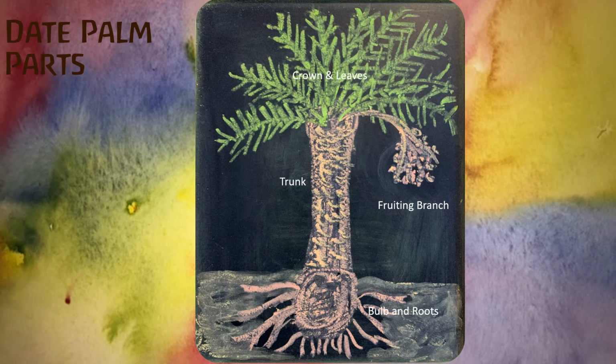So the next type of plant that we're going to talk about is also a flowering plant. So take a minute and draw your date palm, and then we will go on to our next type of plant.